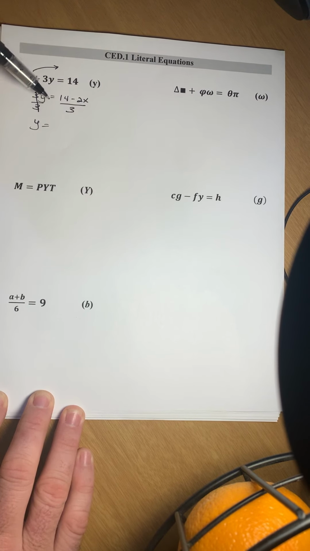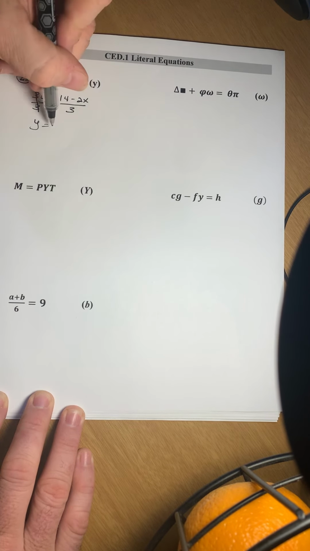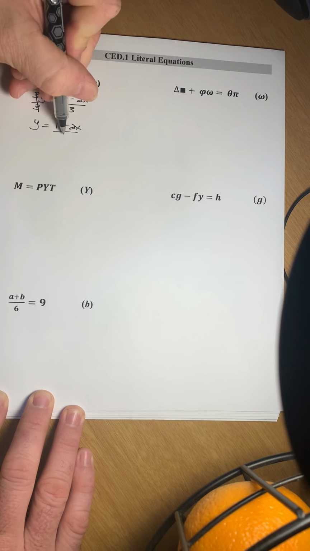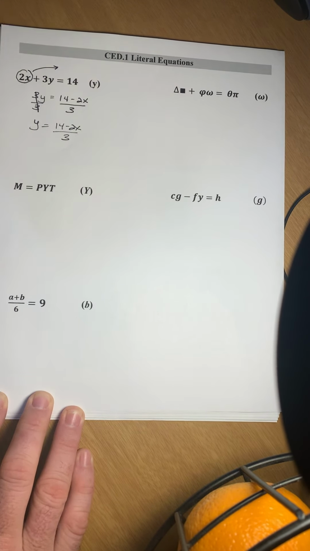If you remember when we did these, if 3 can go into one or both of these, then we go ahead and divide it into both of them. But if it doesn't, we just leave it alone. So that'd be 14 minus 2x over 3. That's how easy it is.